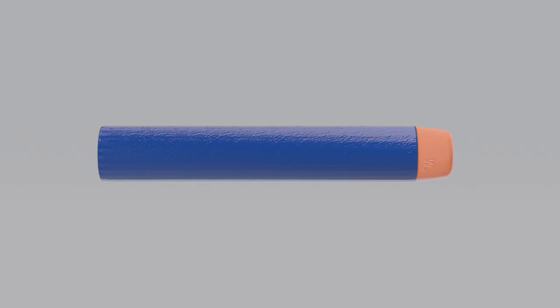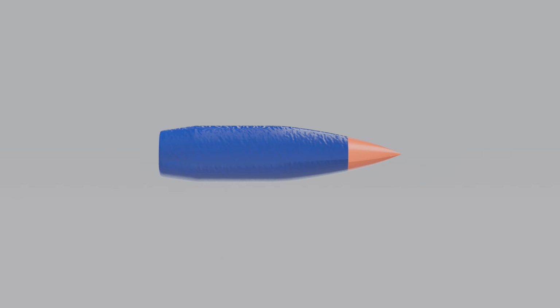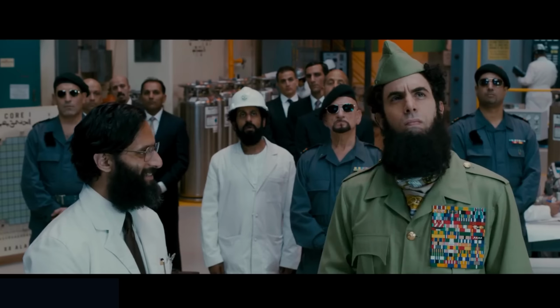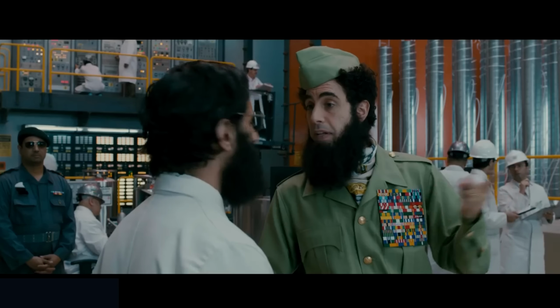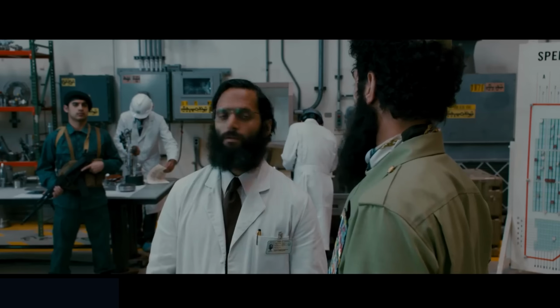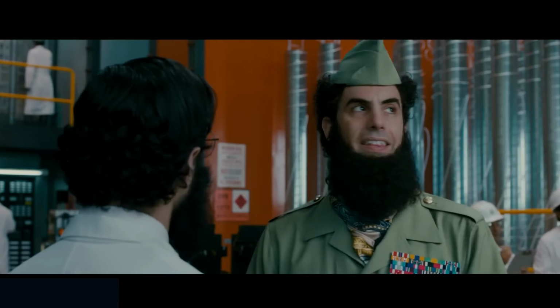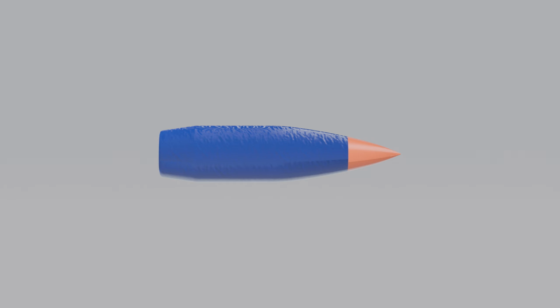Obviously, a Nerf dart isn't that aerodynamic, so let's make it pointier. And as a wise general once said, "It is too round on the top, it needs to be pointy. Round is not scary, pointy is scary." It's also extremely light and has very low inertia, so let's make it out of tungsten too. Ladies and gentlemen, would you look at that? We now have a Nerf dart that is more suitable for orbital flight.